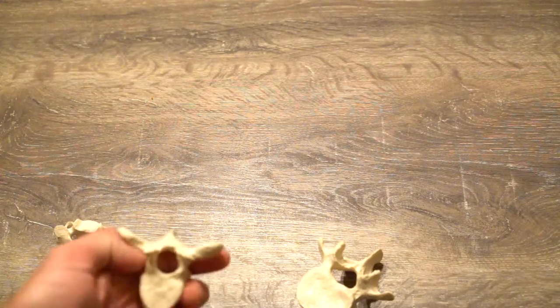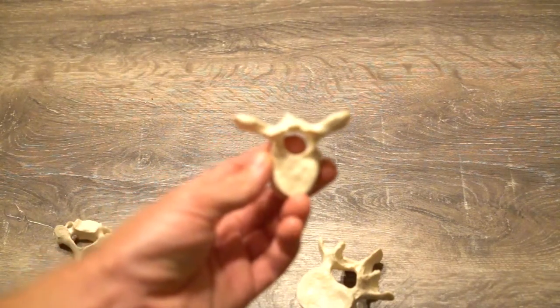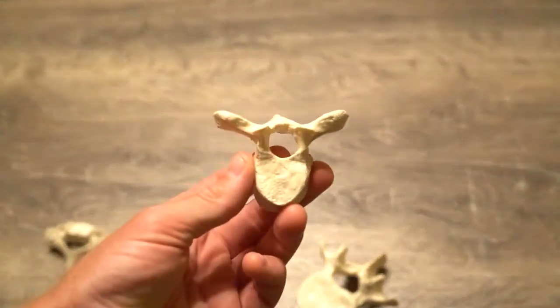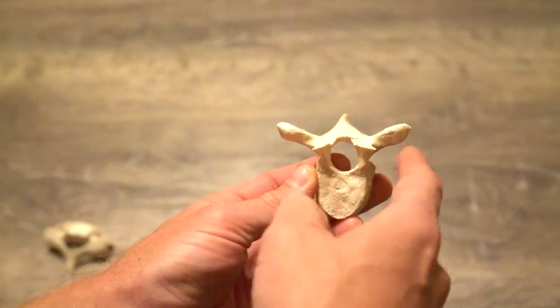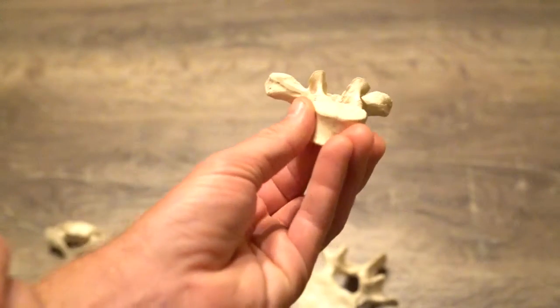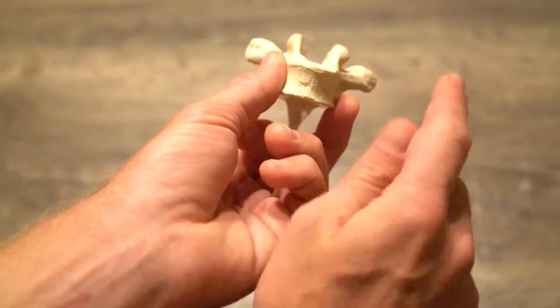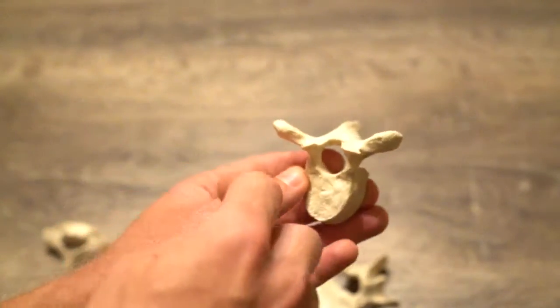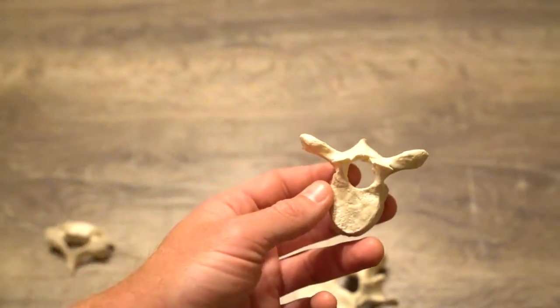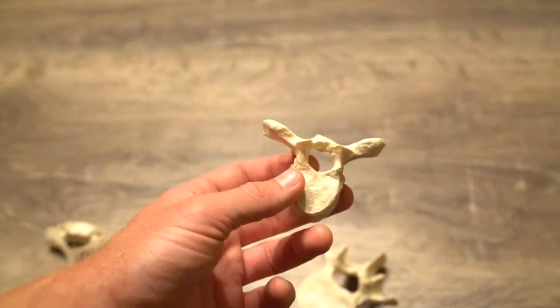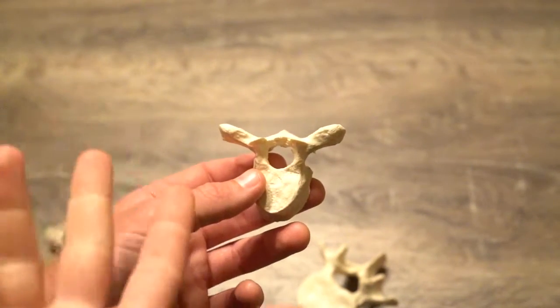Okay, so the next structures that you need to know are the processes that are sticking out the sides of the bones. So we have a process here, and a process here, here, here. If you remember our planes, what was the plane that cuts across the body? Well, that was the transverse plane. Same name here.